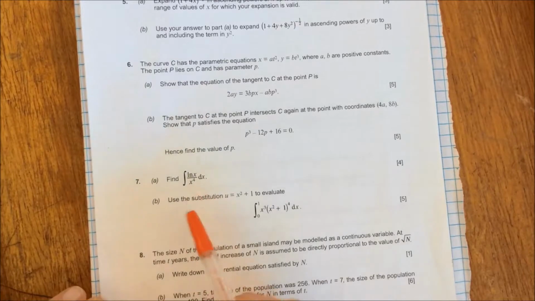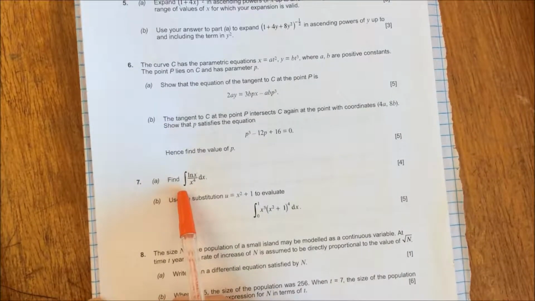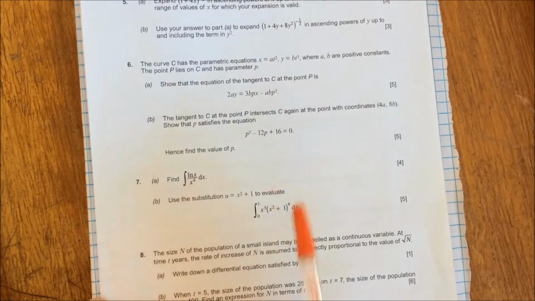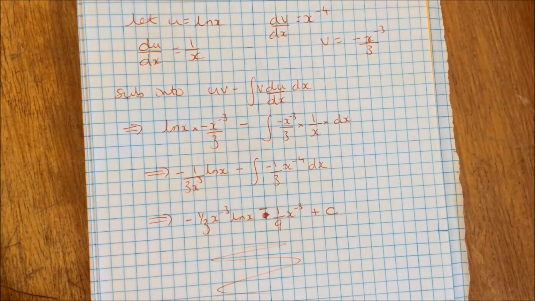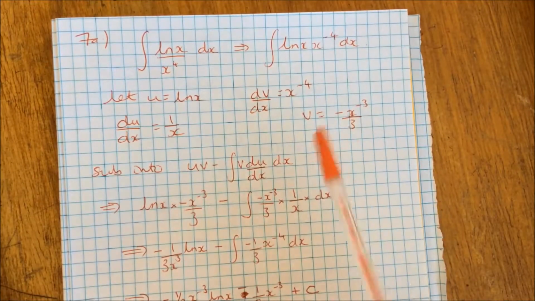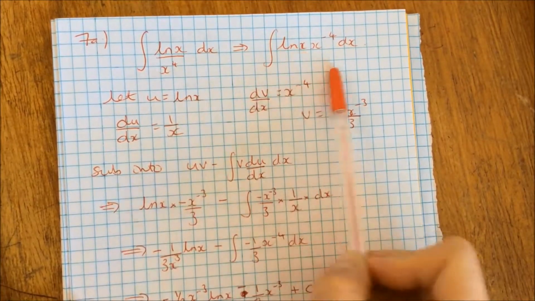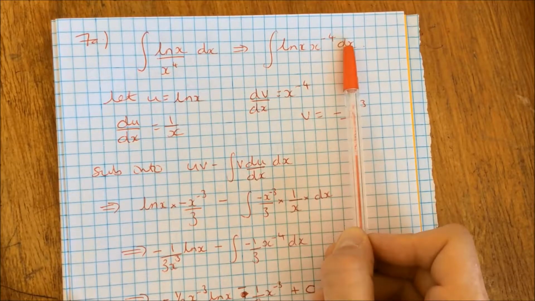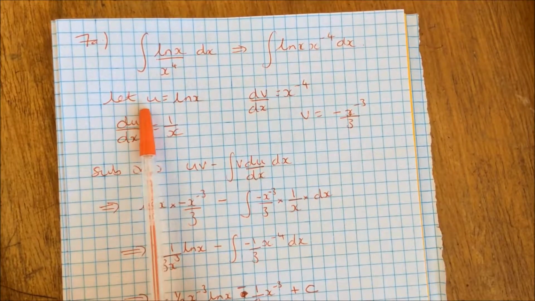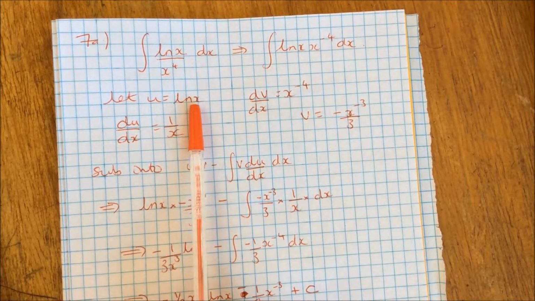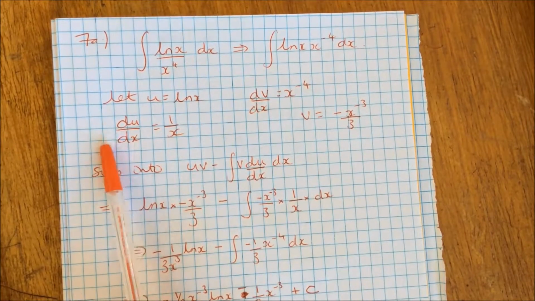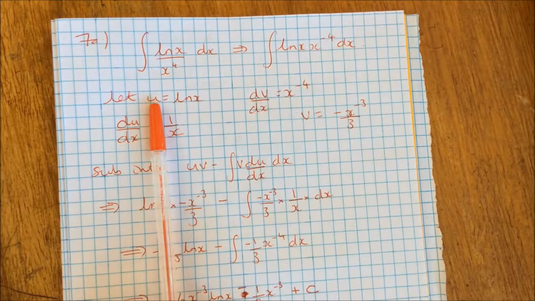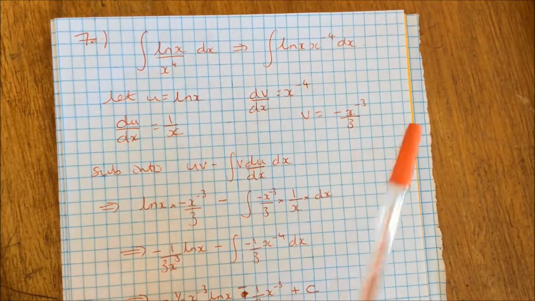2017 C4 Maths paper, question 7a, integration by parts, pretty standard stuff. Integral of log x over x to the 4 with respect to x. Well, obviously the first thing you're going to do is bring that x to the 4 upstairs and call it x to the minus 4. We'll let u equals log x and dv by dx equals x to the minus 4.